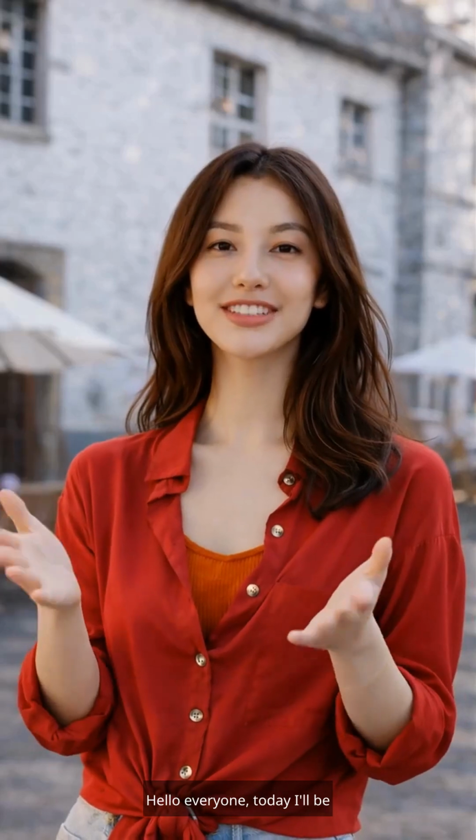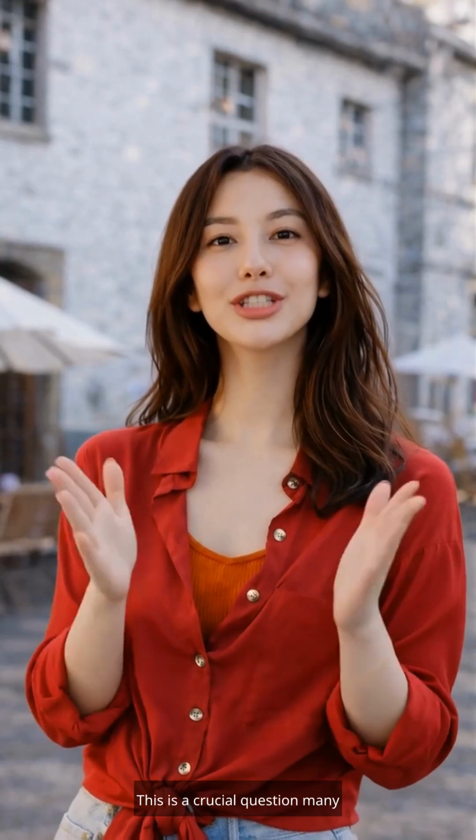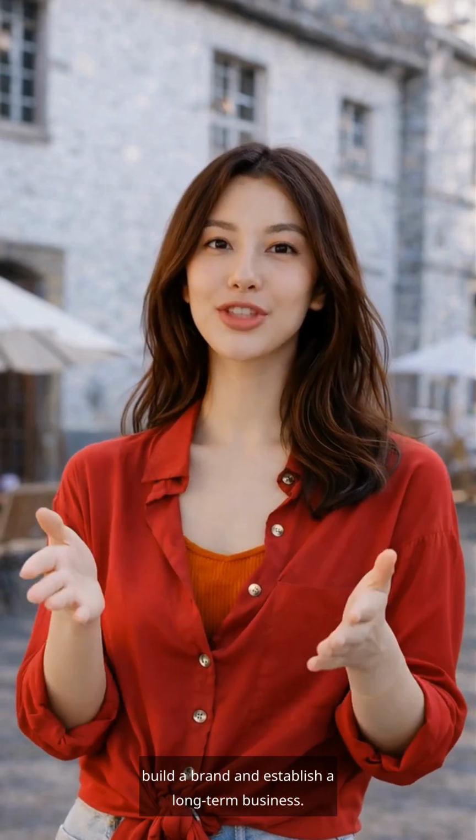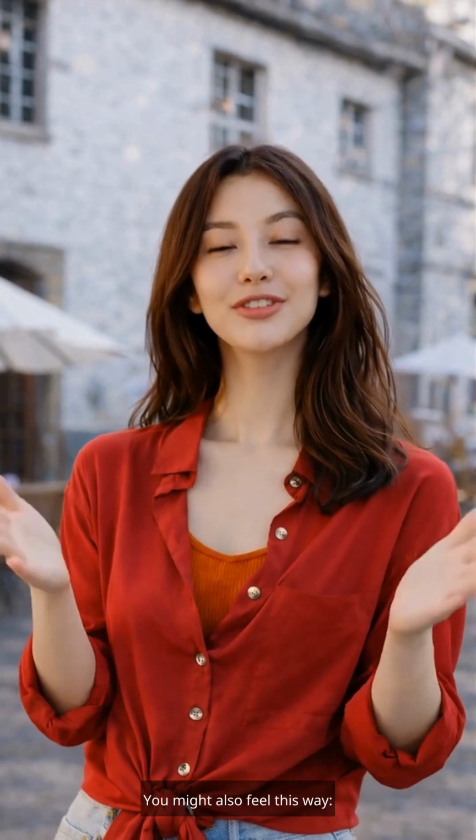Hello everyone. Today I'll be sharing with you how to reflect brand tone in store design. This is a crucial question many sellers encounter when starting to build a brand and establish a long-term business. You might also feel this way.